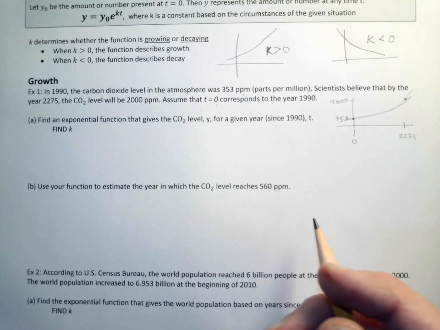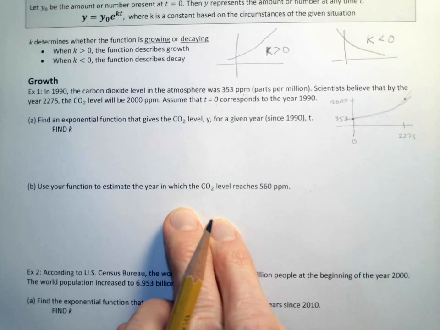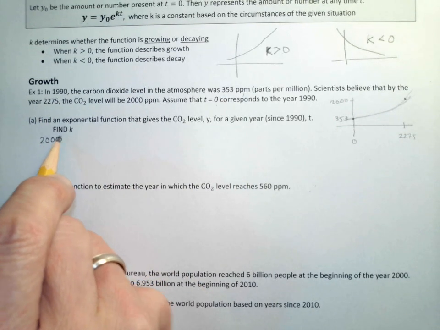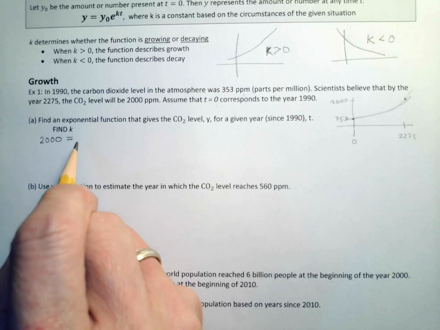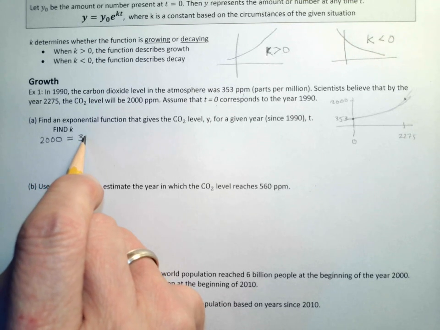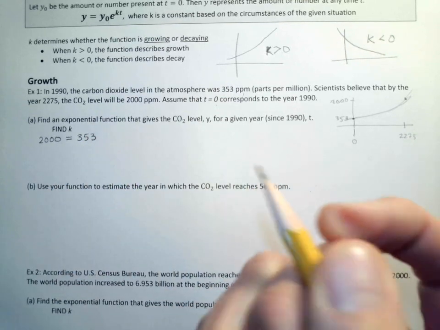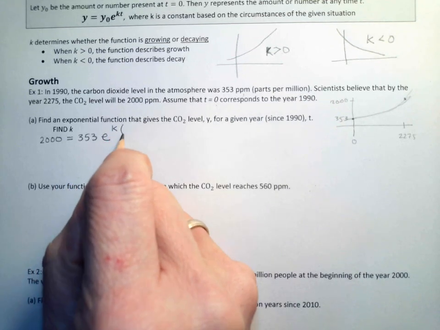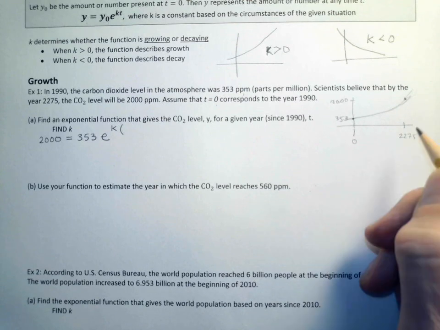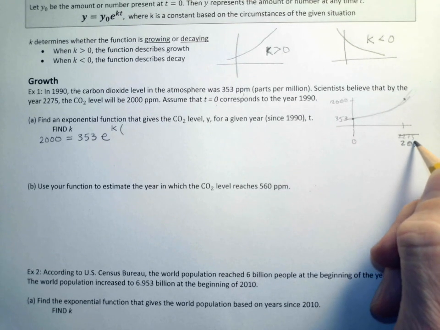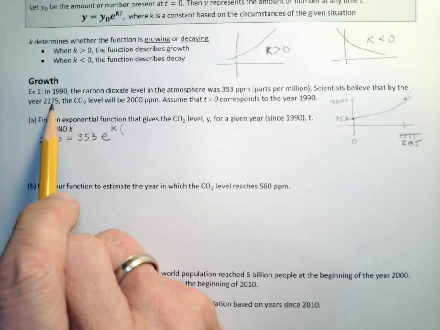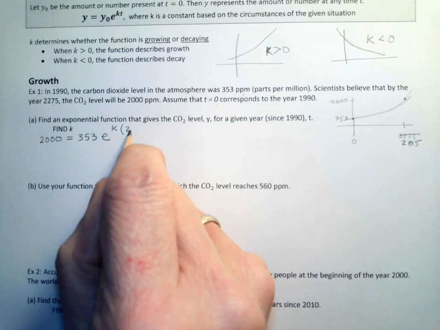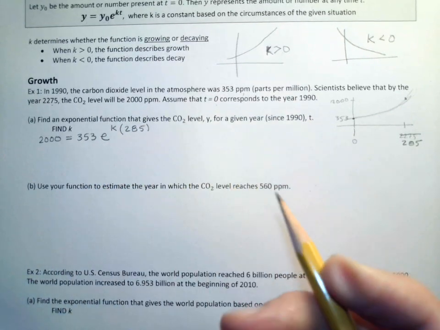So we first have to find k, so let's put in what we know. Our final amount will be 2,000. Our initial amount is 353, both of course in parts per million. And then e to the k times, and we want to subtract, so really this would be 285, because the year 2275 is 285 years past 1990.